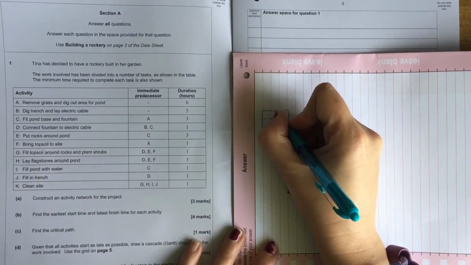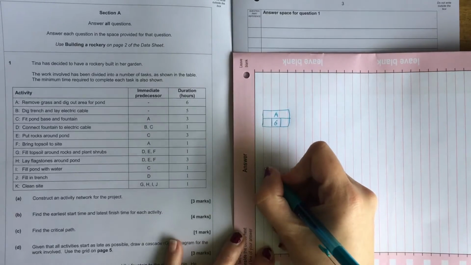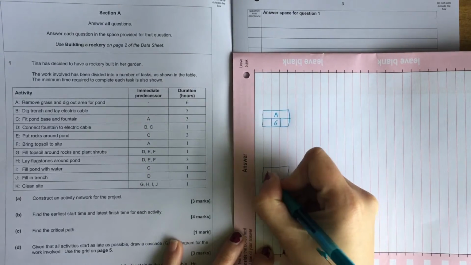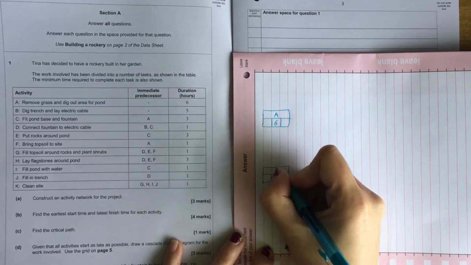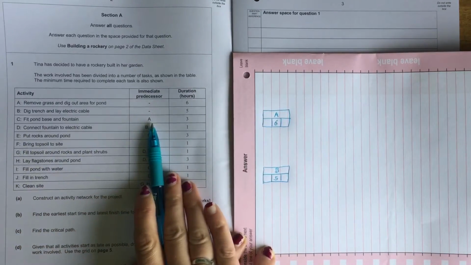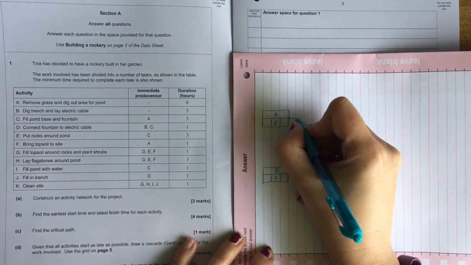A doesn't have anything that comes before it. It has a duration of 6. We then have B. Doesn't have anything before it and has a duration of 5. Then we've got part C. A comes first and is then 3 long.